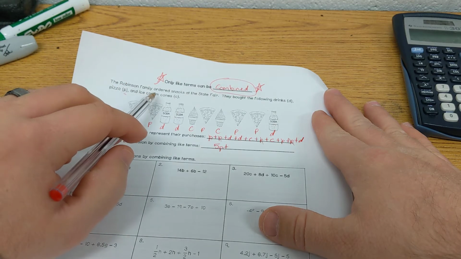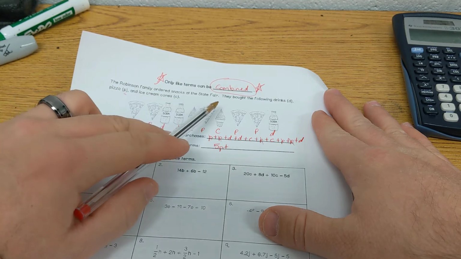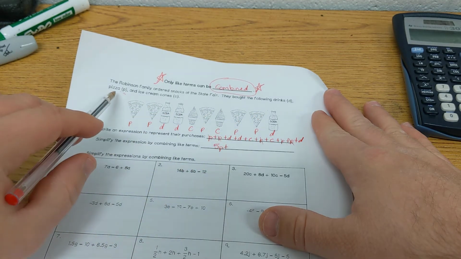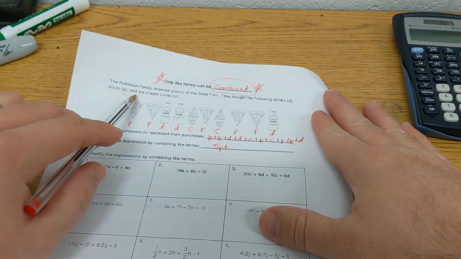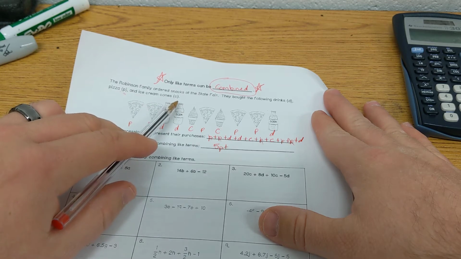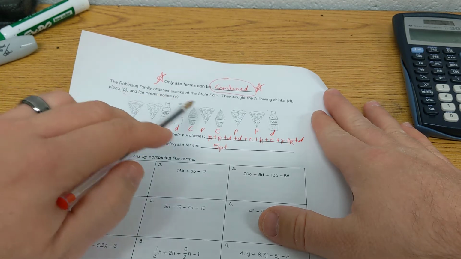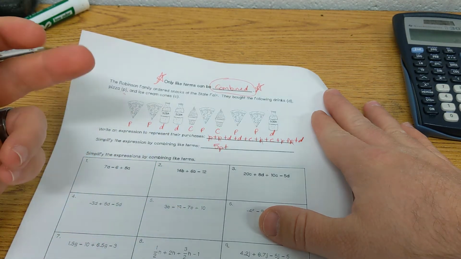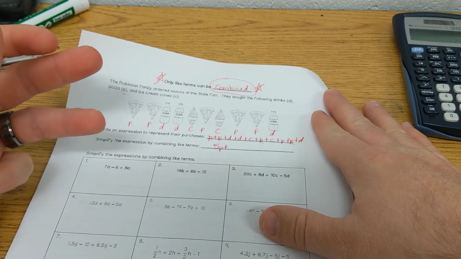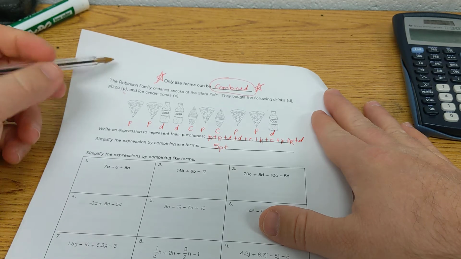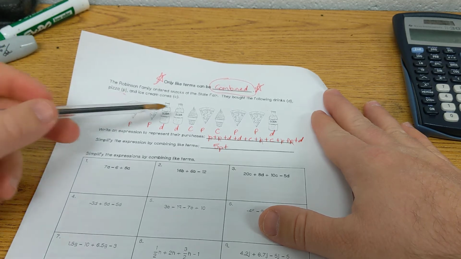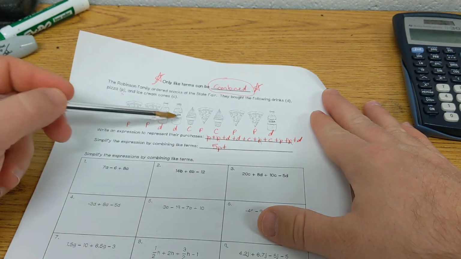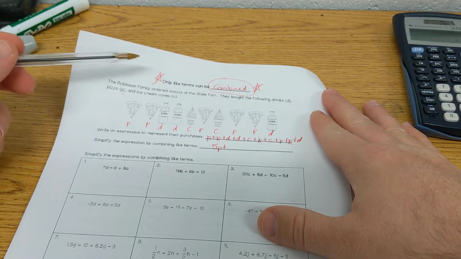So the Robinson family ordered snacks at the state fair. They bought the following: drinks, D, pizza, P, and ice cream cones, C. Those variables D, P, and C represent the drinks, the pizza, and the ice cream cones. So for the pizza, we have the P's, for the drinks, the sodas, we got D, and for the cones, we got C.